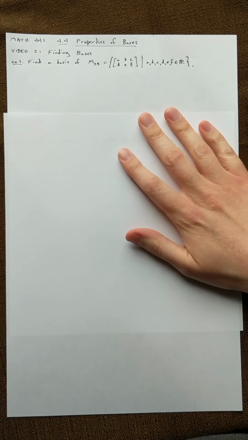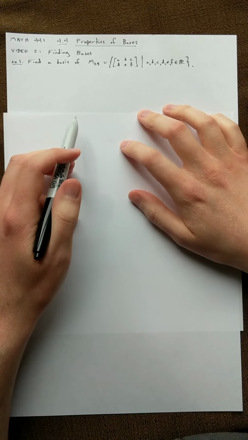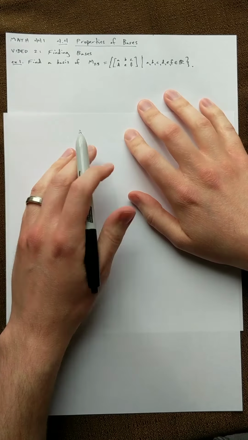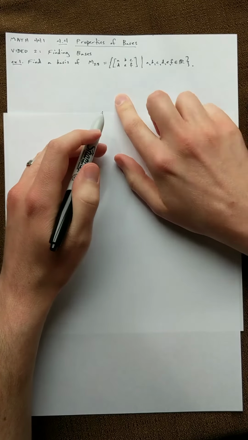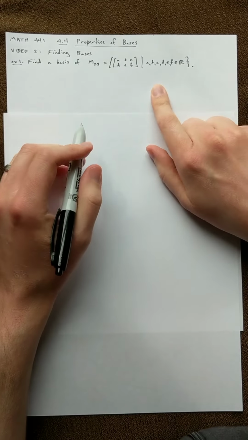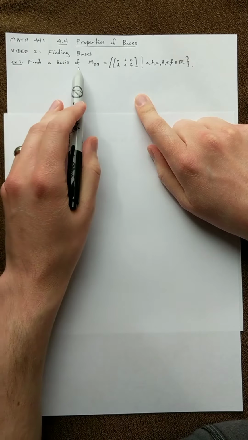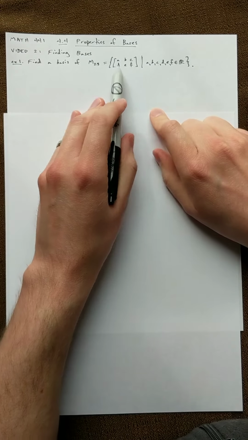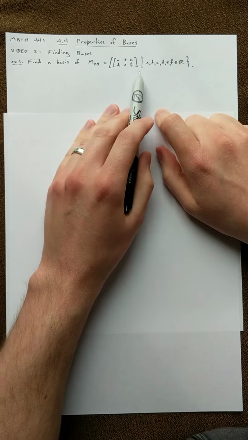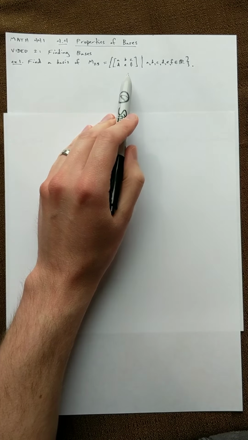Okay, in this video I want to practice finding a basis because it's been a while since we've done that, and when we did it, it was only for Rn, not for random vector spaces. So let's try and find a basis of M23, which is the set of all matrices that are 2 by 3, 2 rows, 3 columns.